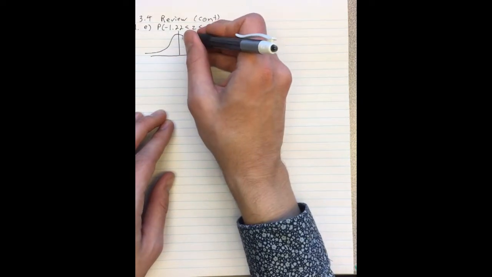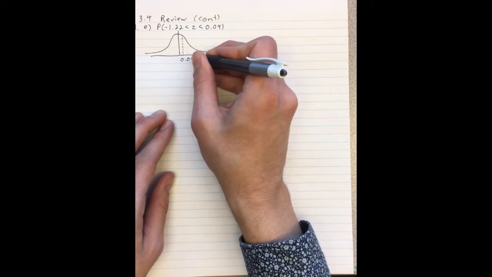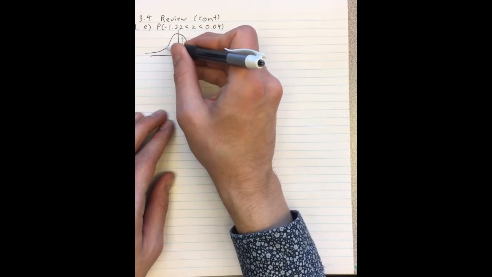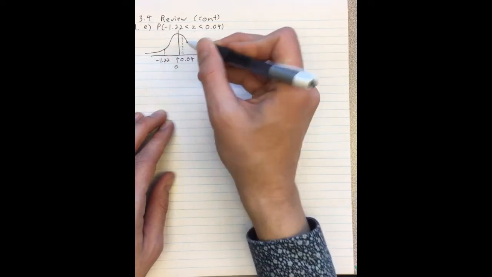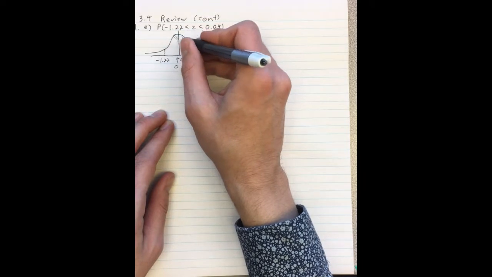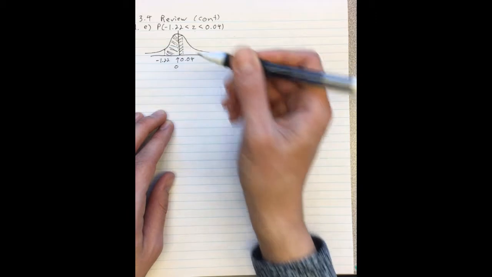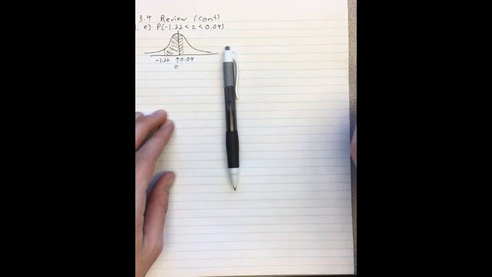Okay, so 0.04, and again, it's always up to artistic liberty. 0.04 lives over here. That middle point is 0, and then negative 1.22 is over here. So we're figuring out this whole negative region and this whole positive region. Maybe I should even just shade it here.